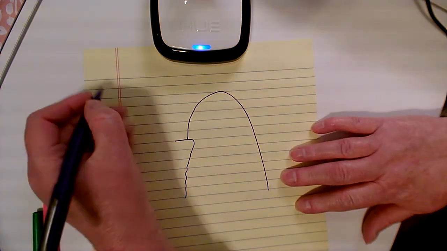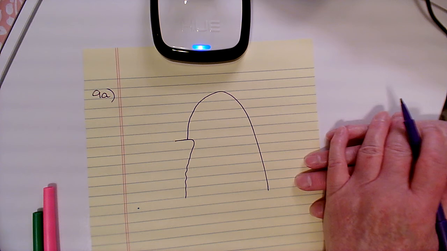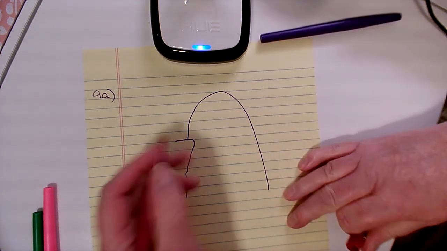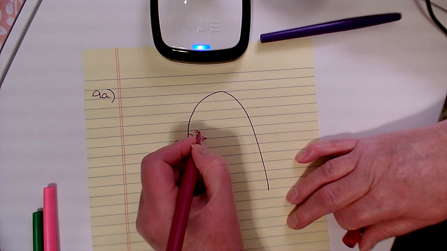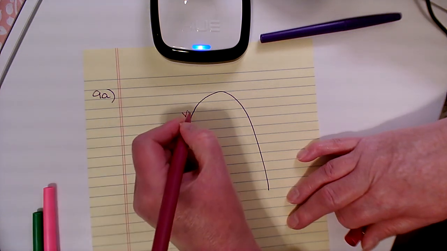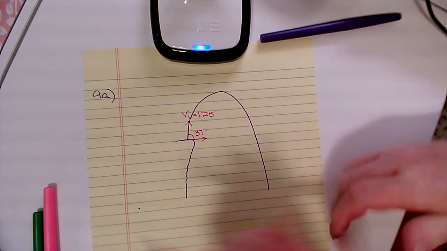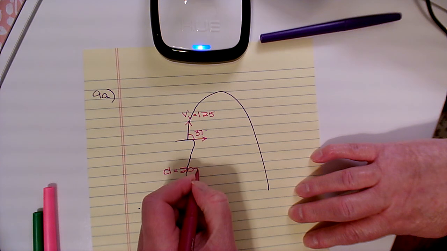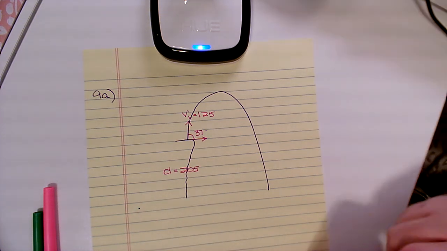All right, this is number 9A, and we are at the top of a cliff, and somebody's going to fire something off a cliff at an angle of 37 degrees. So let's do that, 37 degrees, with an initial velocity of 125 meters per second. We know that the cliff is 205 meters tall, so let's list that. And we are supposed to find the total time that the object is in the air.